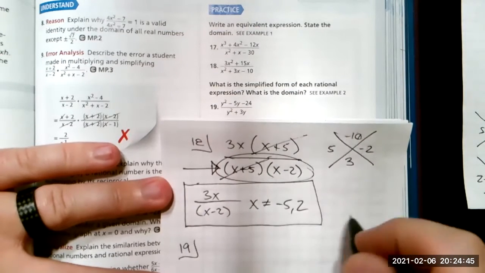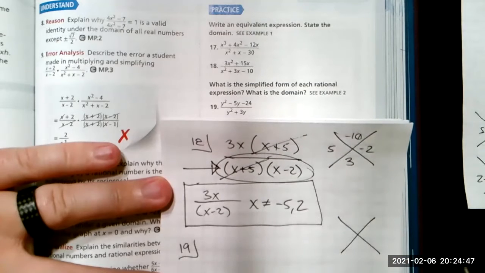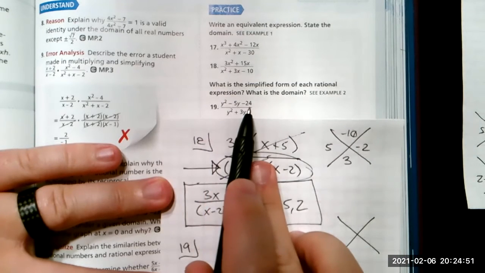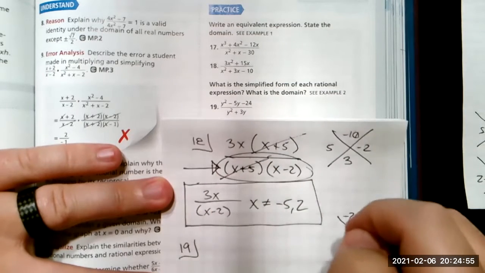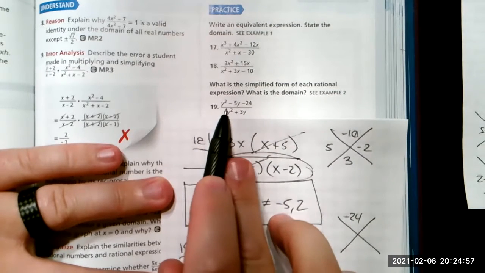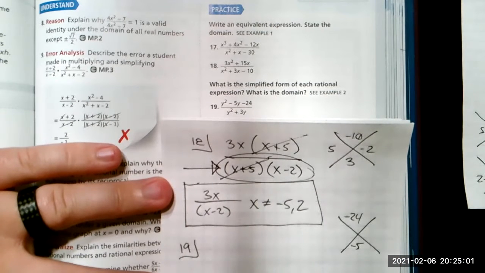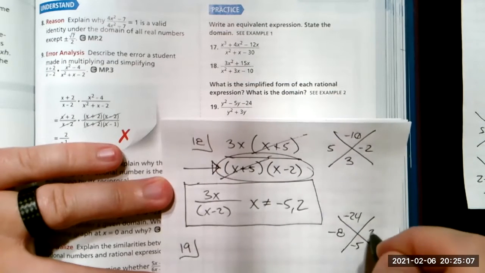So I'm just ready to write these in my cross. A is 1, B is -5, C is -24. So 1 times -24 is -24. B is -5. Two numbers that multiply to -24 and add to -5. It's going to be -8 and 3.